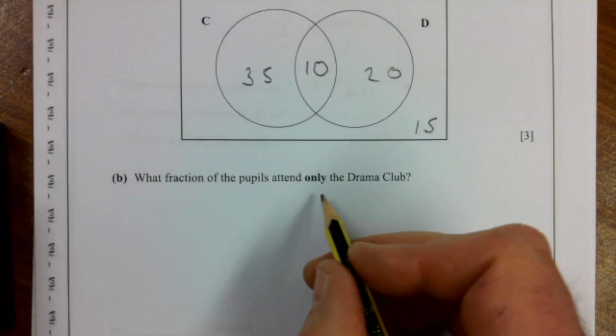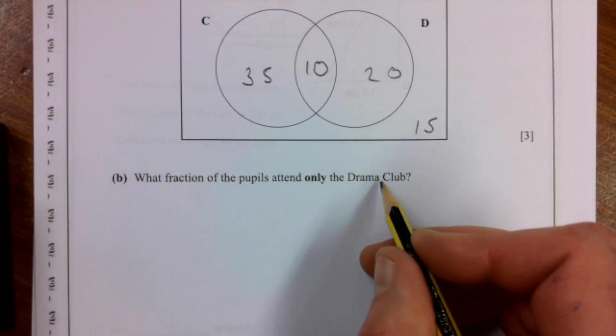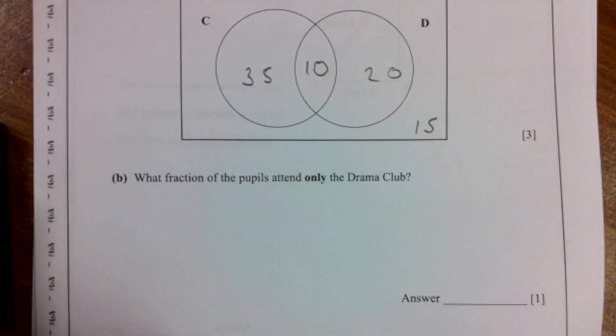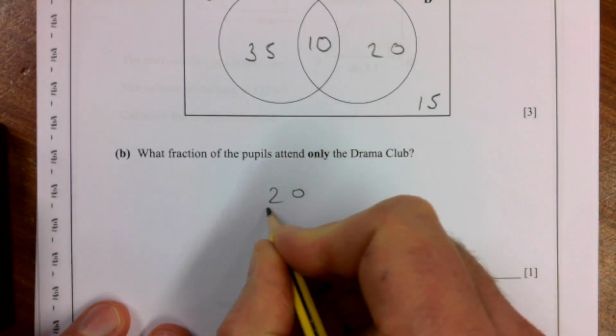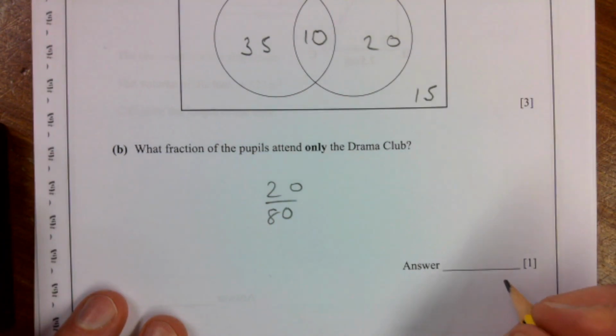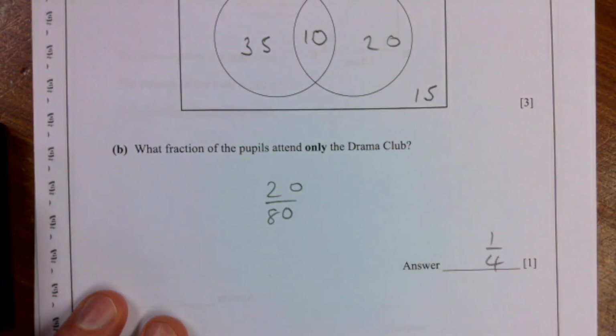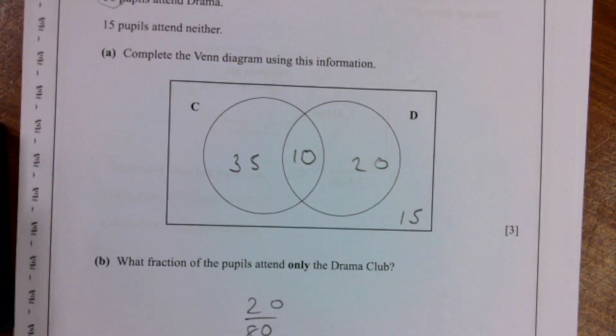What fraction of the pupils attend only the drama club? So only the drama club is 20. So that would be 20 out of 80. And of course that cancels down to give us 1/4.